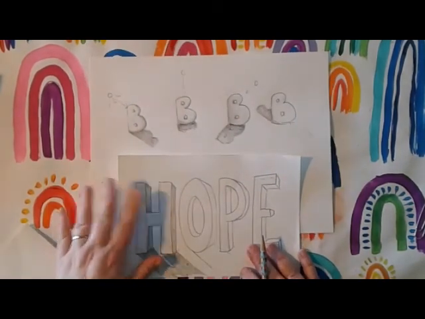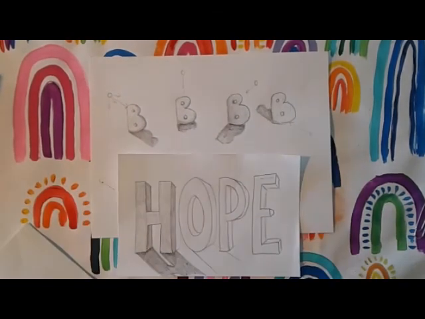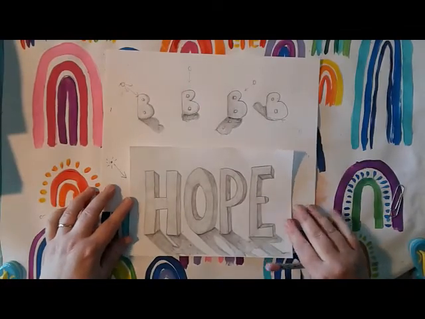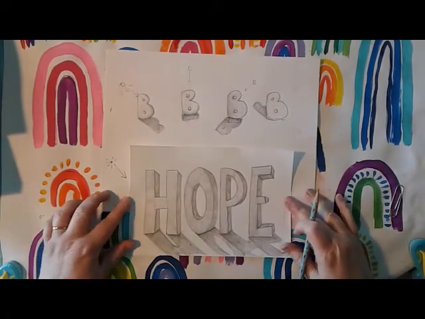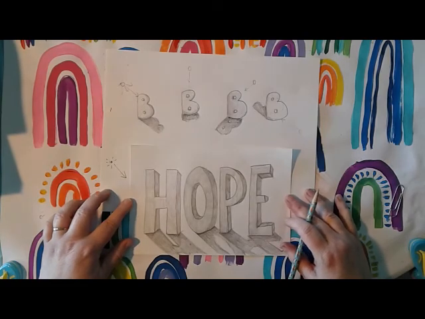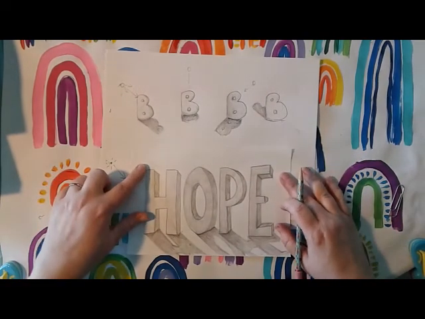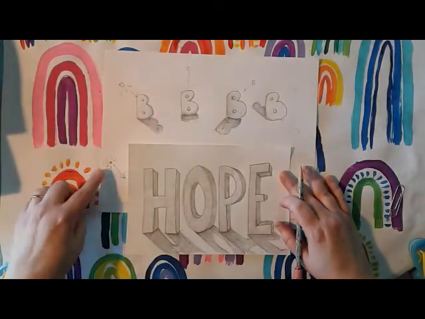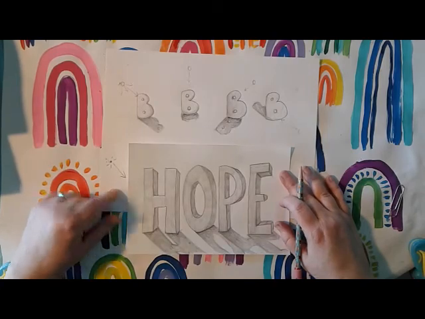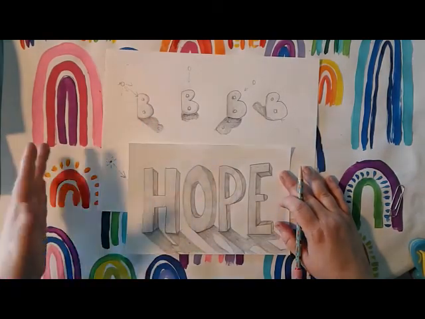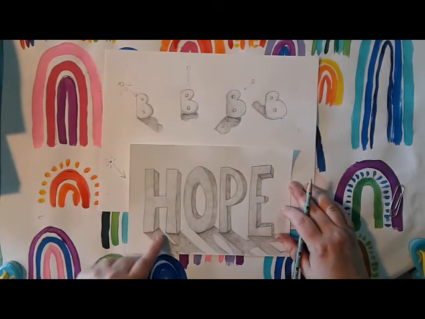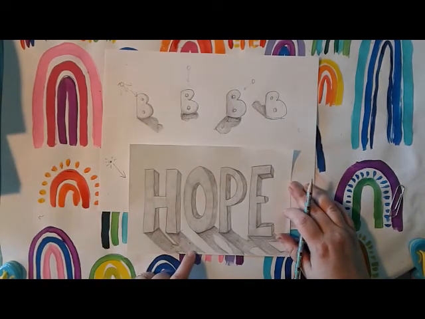All right, I'm going to stop here, and I'm going to do a little more work on this, and then I'll come back and show you the final. All right, here I am back with my finished hope word, three-dimensional hope with cast shadows. And you can see I showed you some of the reference up here. I'm using this example right here. I created a point with an arrow with a paper behind it. You can draw it very lightly on your own paper. And then you can see the direction the light moves is the same direction that the cast shadows move.